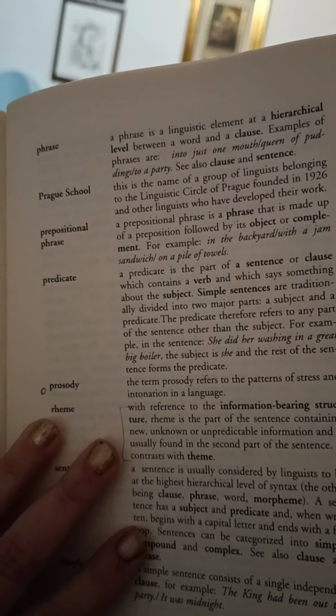Prosody. The term prosody refers to the pattern of stress and intonation in a language. Rheme. With reference to the information structure, rheme is the part of the sentence containing new, unknown, unpredictable information, and is usually found in the second part of the sentence.